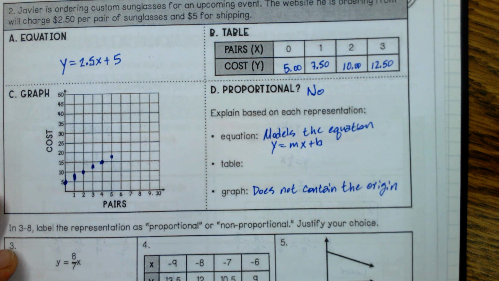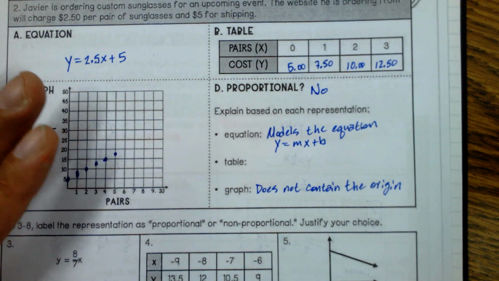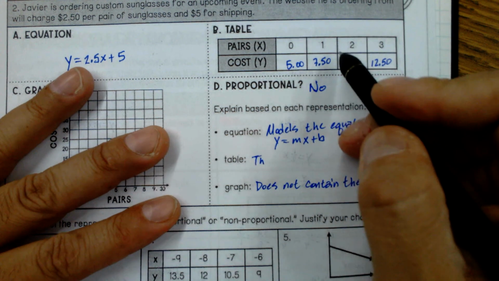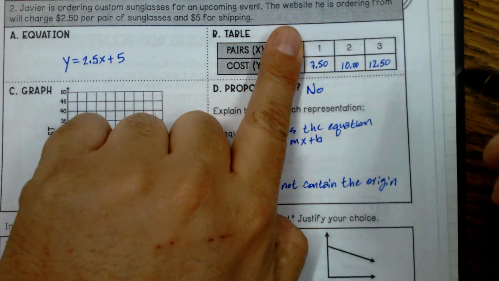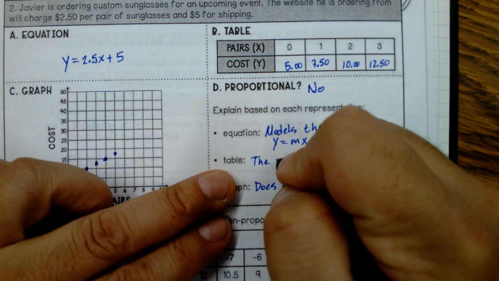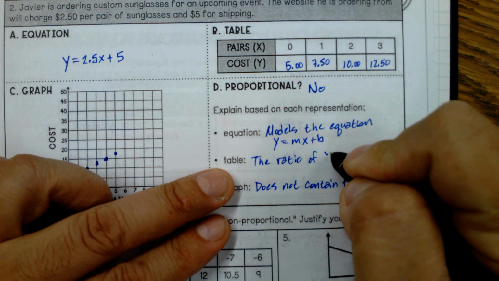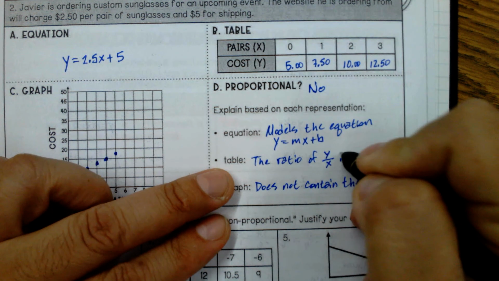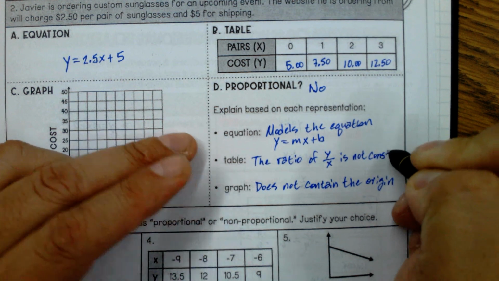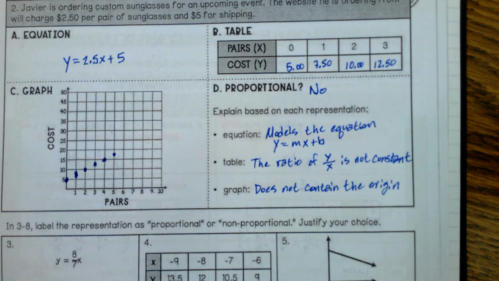The ratio y over x is not constant. Yeah. Basically the opposite of when it is. So if we do the ratio of y over x, ignoring 0 always, it's not constant.